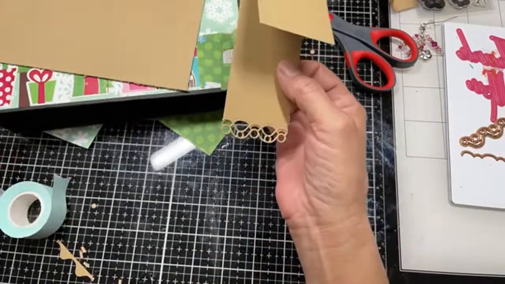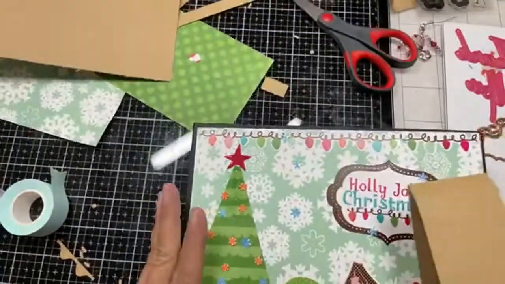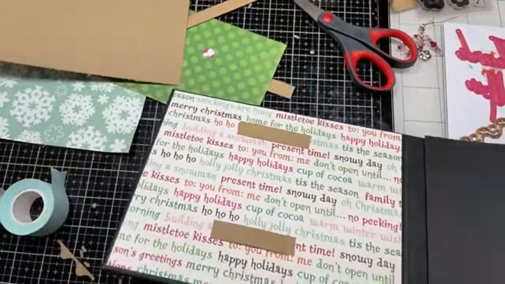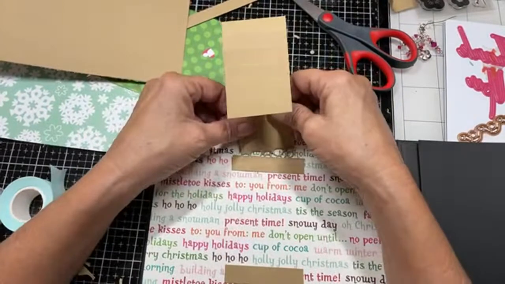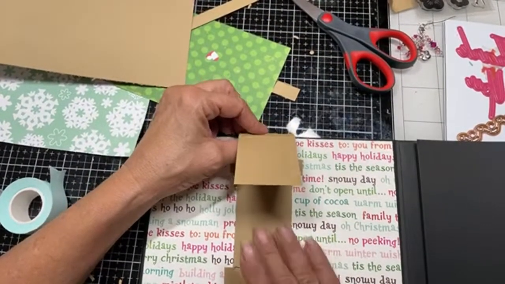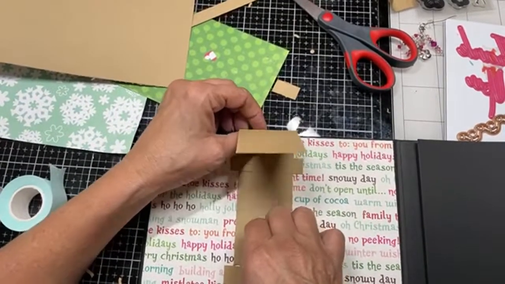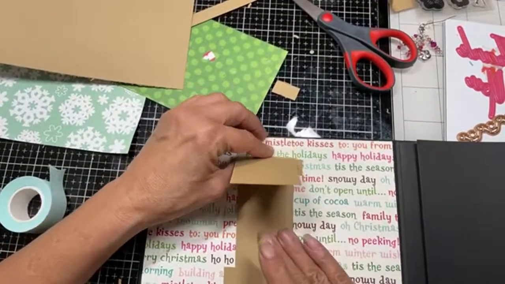All right, so let's bring this over here, and let's put our mechanism in right here. Right there.